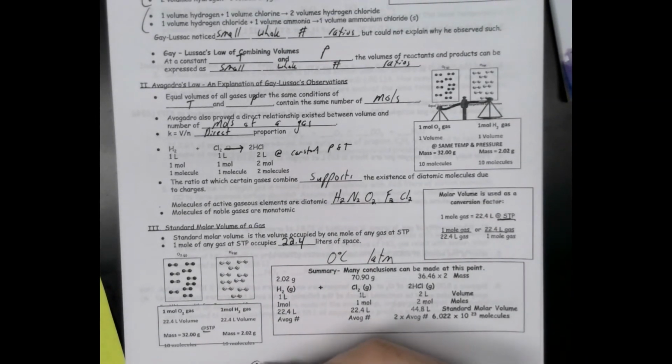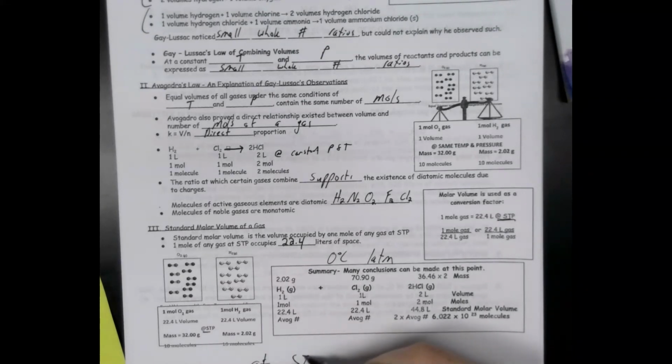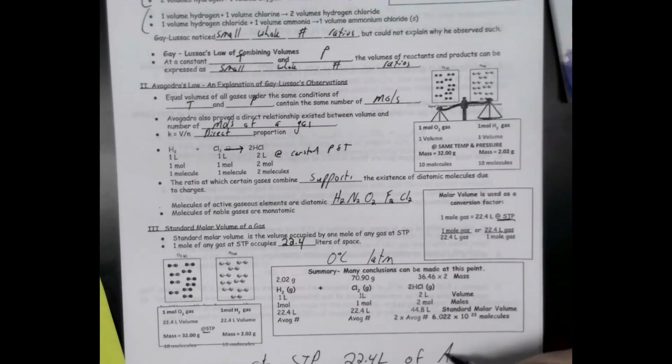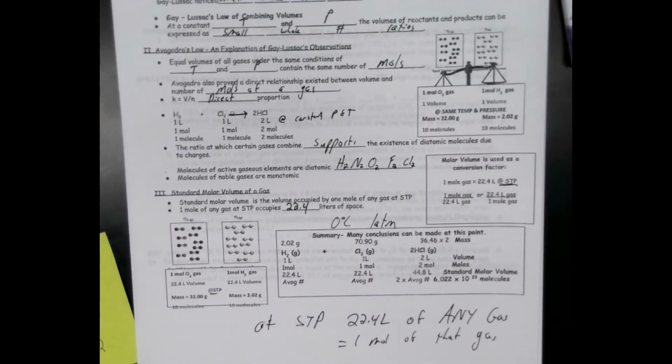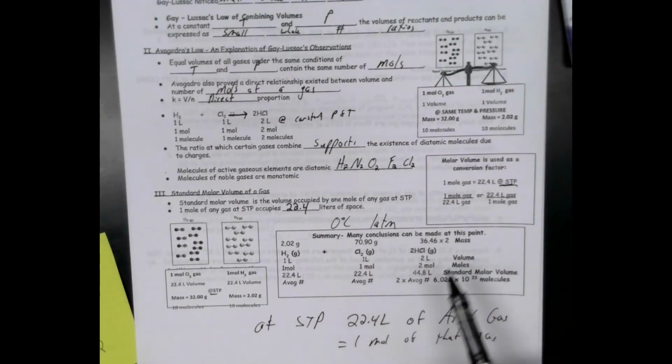So at STP, 22.4 liters of any gas equals 1 mole of that gas. And it is very important that it's at STP. If it's not STP, that does not hold. So you can look through this chart and think about what this means to yourself.